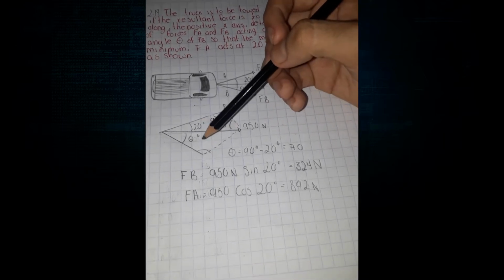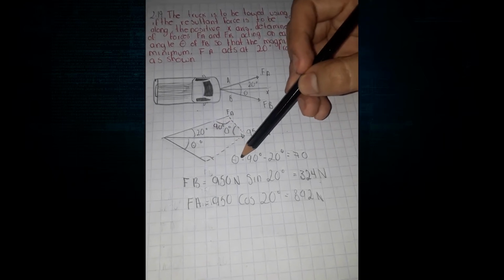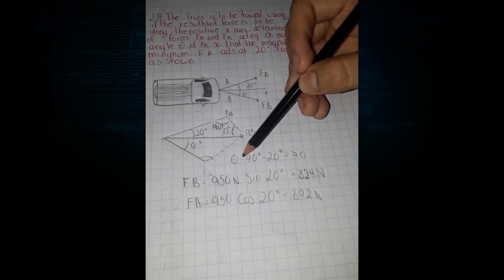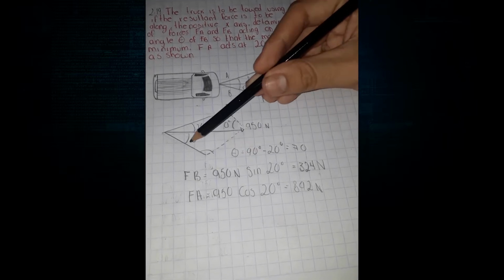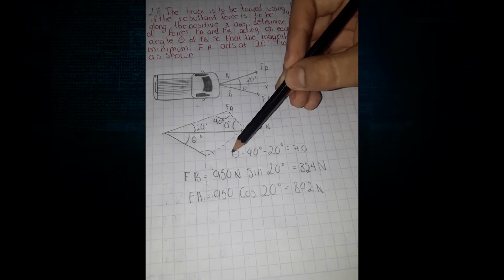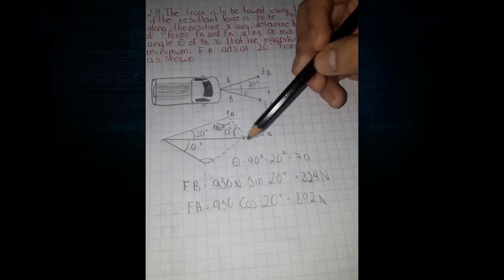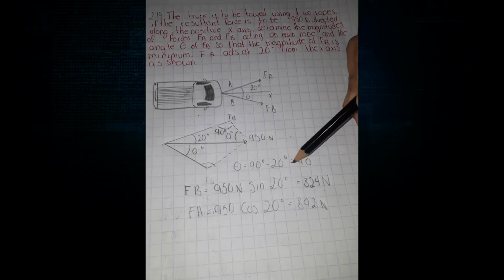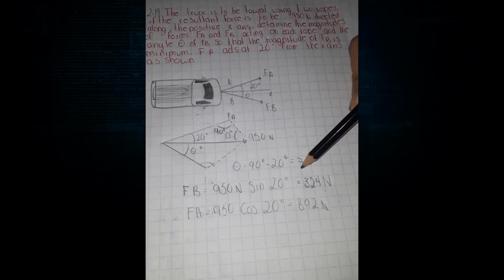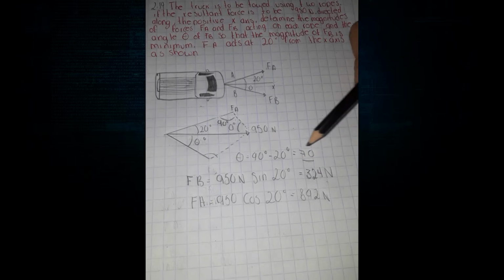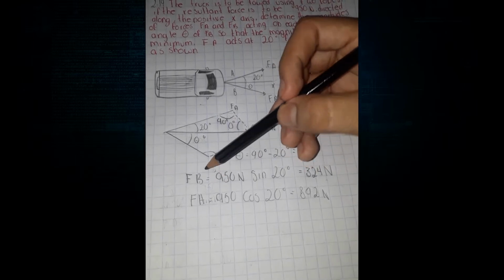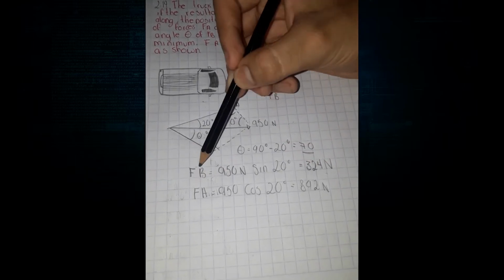We need to have a subtraction. It's equal to this angle. This angle θ is equal to 19 degrees minus 20 degrees. This is equal to 17.